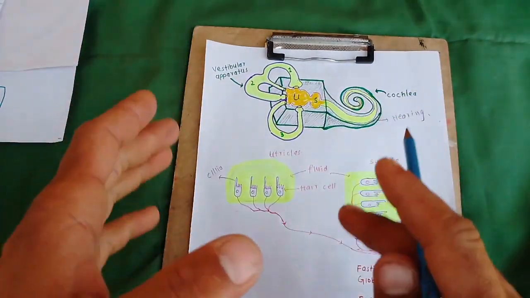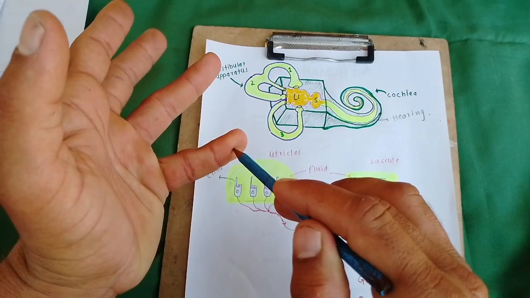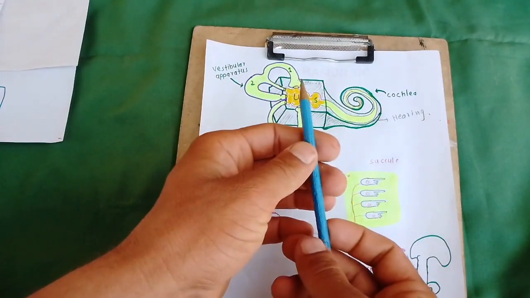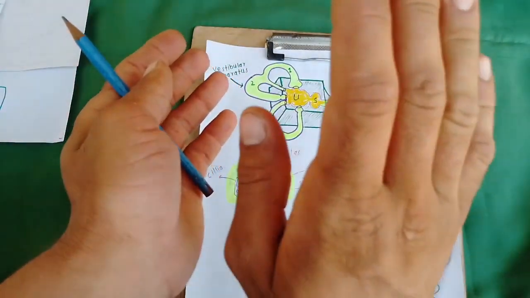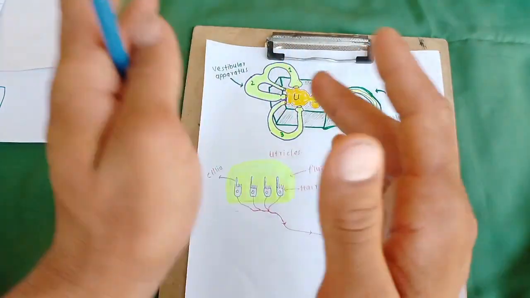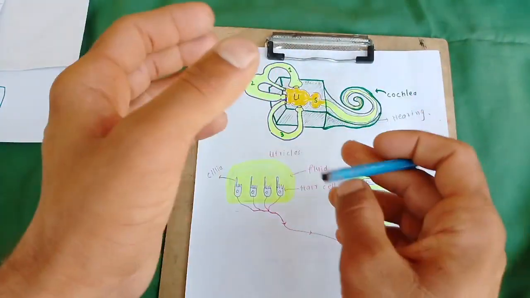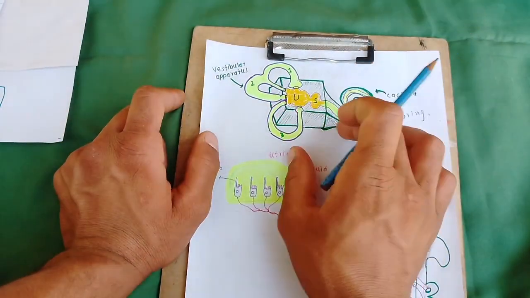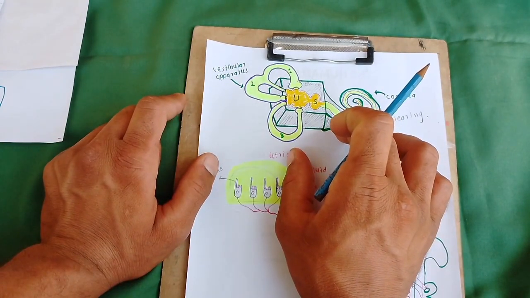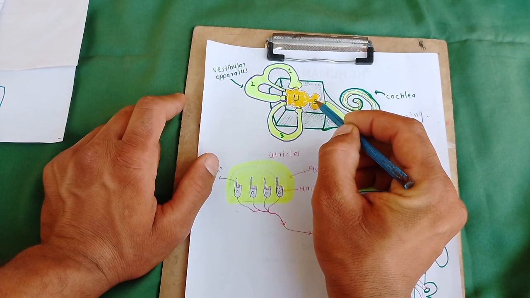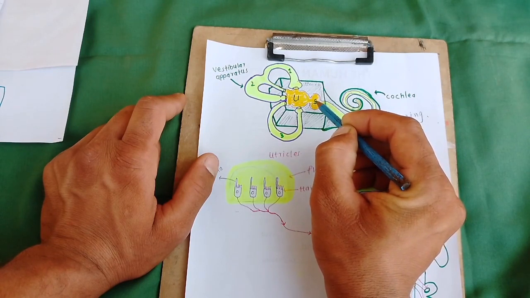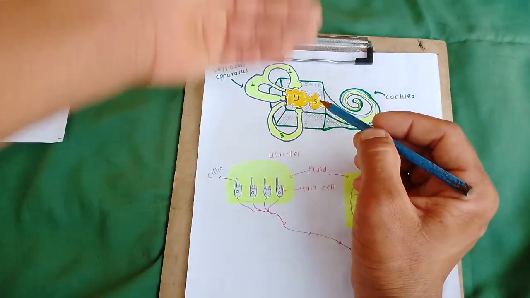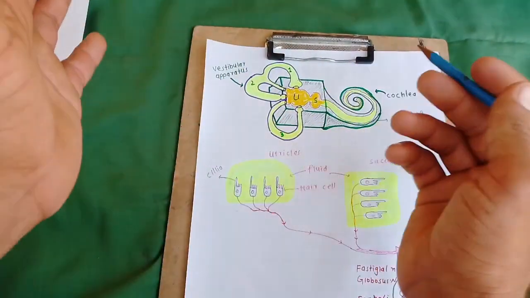These three semicircular canals regulate the angular acceleration when we move our head, shoulder to shoulder, back, right, left, and when we move the whole body. This means the semicircular canals regulate the angular acceleration of the body, while the utricle and saccule regulate the linear acceleration of the body, when we are running, jumping up and down, running back and forth, running right and left.